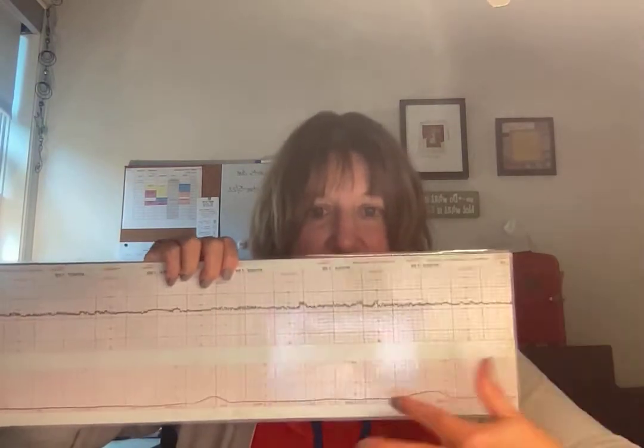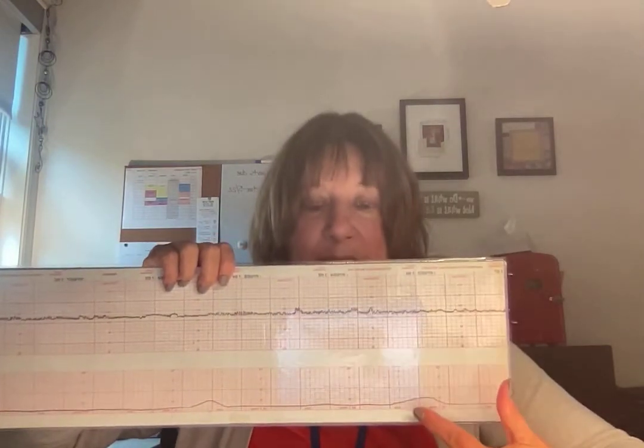So right here I have this little strip. The top channel right here is the fetus. The bottom channel right here is the uterus. Okay? So that is part of that. So we're going to be looking at baseline, we're going to be looking at variability, and we're going to be looking at accelerations and decelerations.